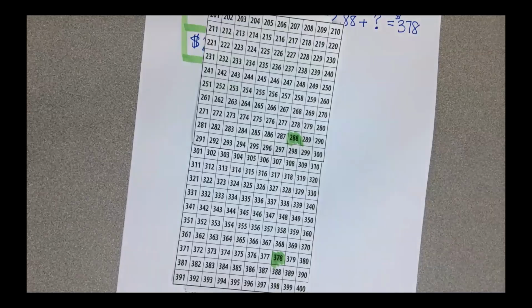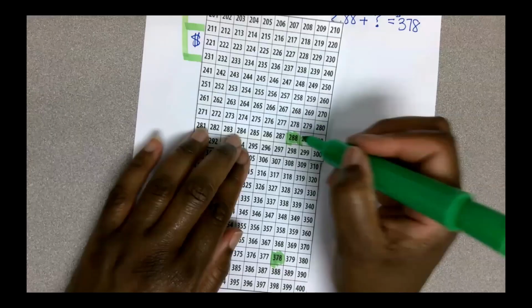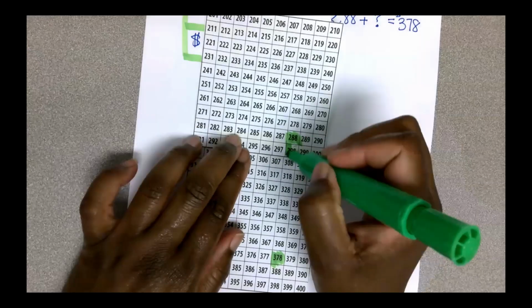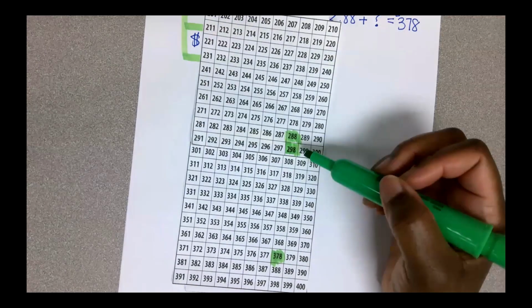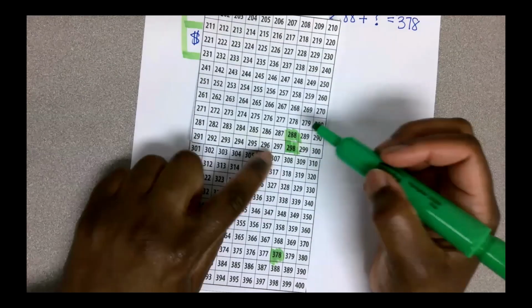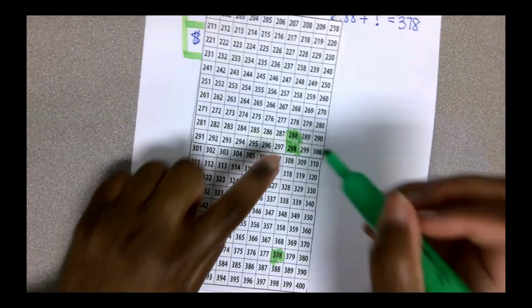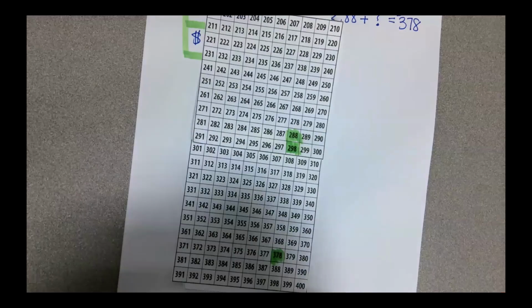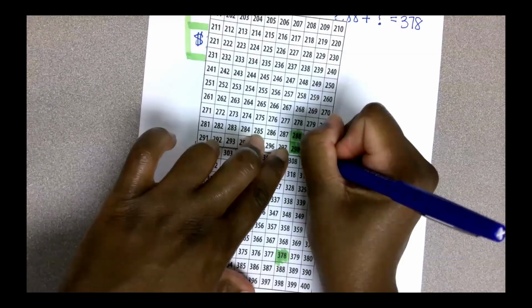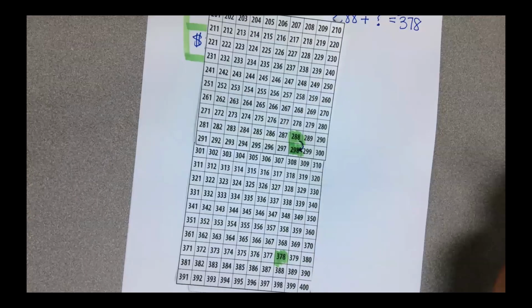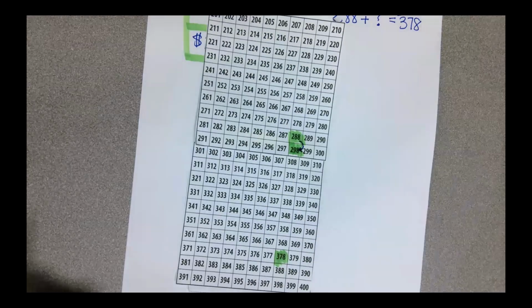So I'm going to start at 288, remembering that the square below 288 is 10 more. So 10 more than 288 is 298. So remembering again, because I went down that one row from 288 to 298, I added 10 more. So we want to make sure we're explicit with students about that.